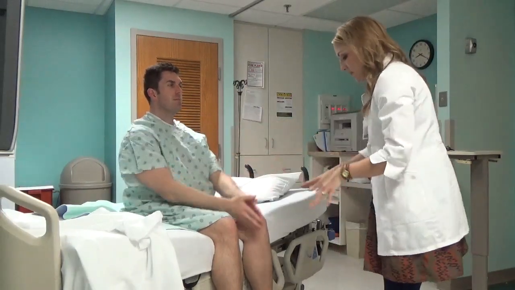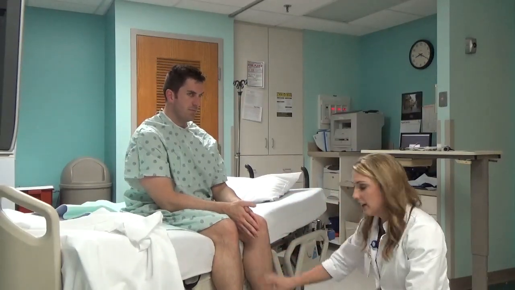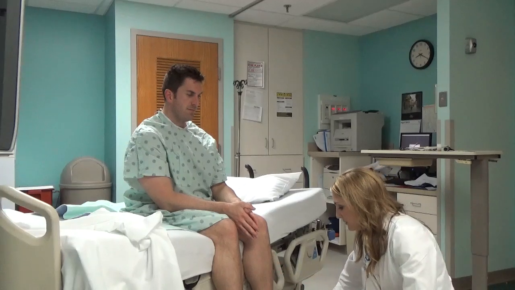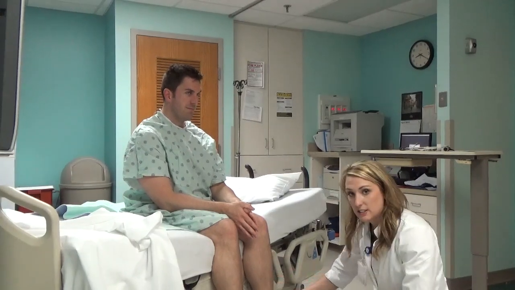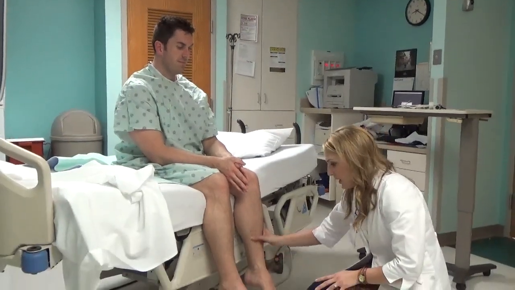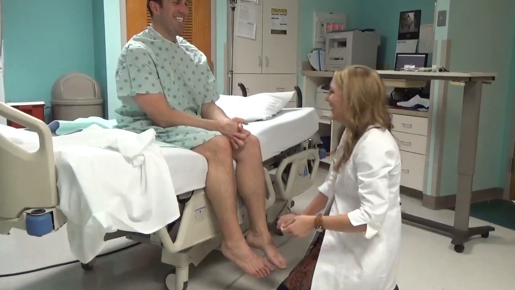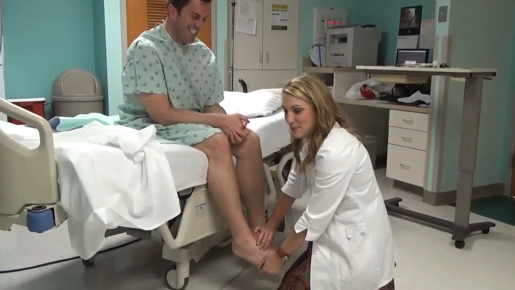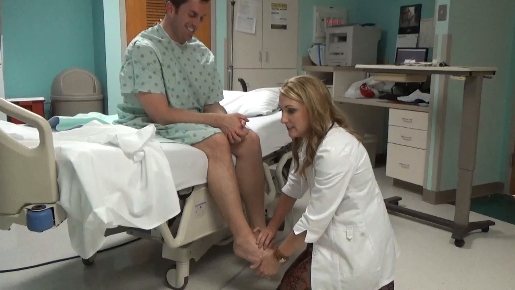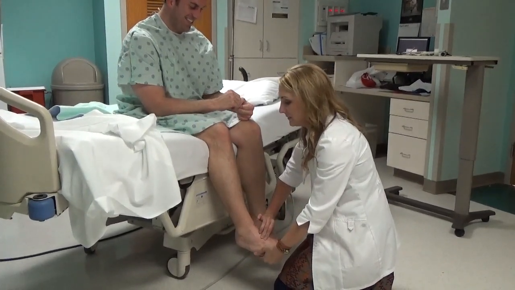Okay. And then going to move on to the feet. And kind of the same thing. I'm going to look at color at the extremities, make sure there's no signs of any venous insufficiency like color changes, brownness usually. I'm going to check your posterior tibialis and dorsalis pedis pulses.